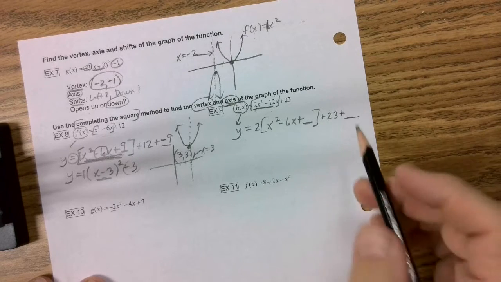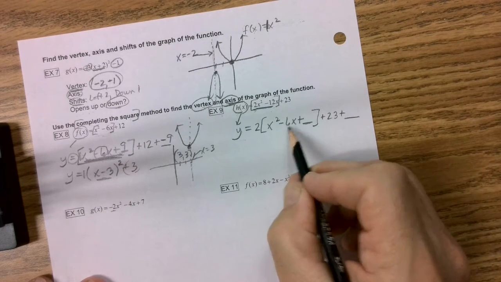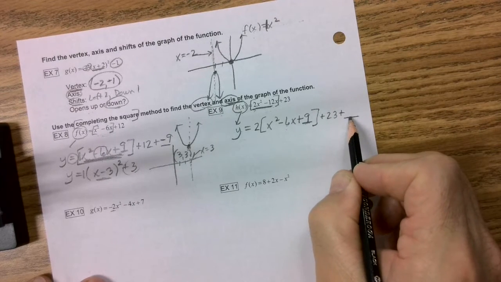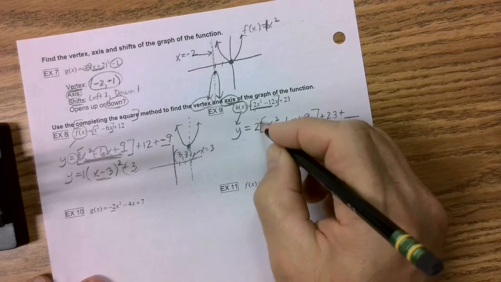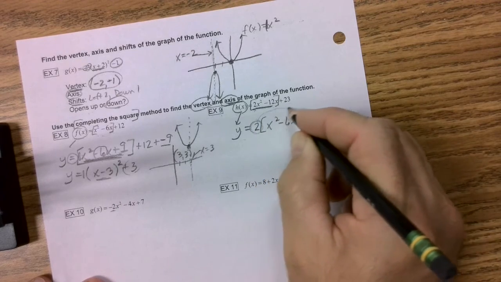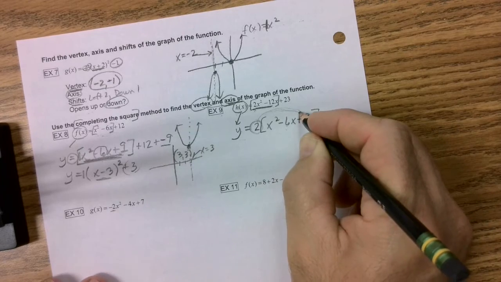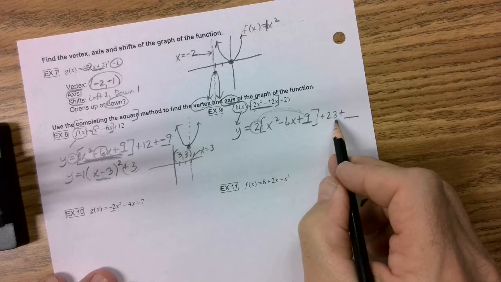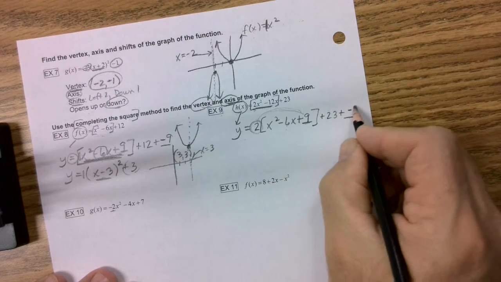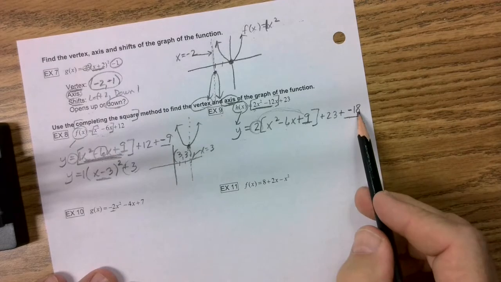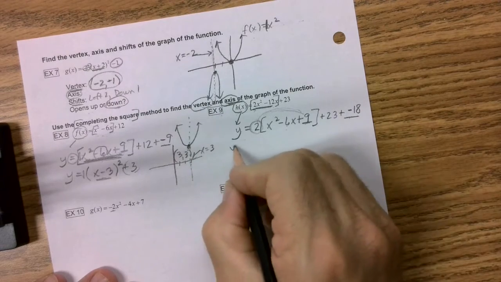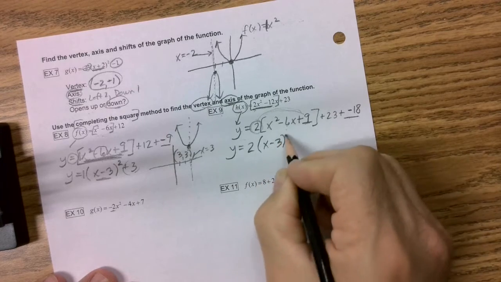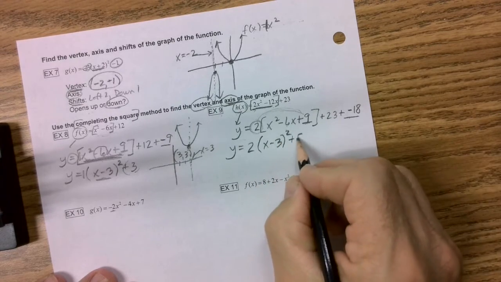Now's where a little twist comes. Take half of this, negative 3, square it is 9. Now I know you guys want to put a negative 9 right there to keep balance. But look, see this little sneaky 2 out in front? What's 2 times 9? 18. So it's really like I added 18 pounds onto this side of the seesaw, teeter-totter. So I have to make up for it by subtracting 18. That's a little tricky. Now let's clean this thing up. Y equals 2 times x minus 3 squared plus 5.